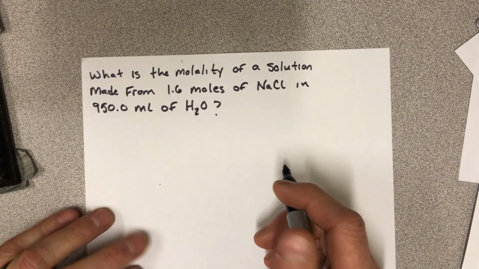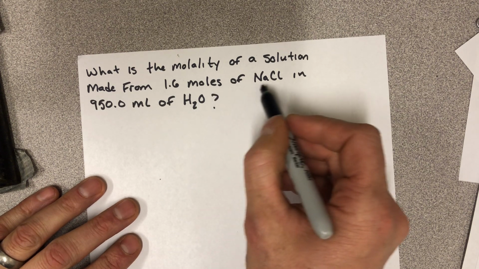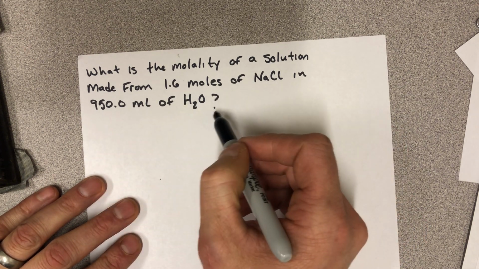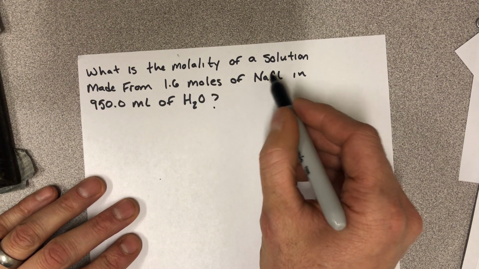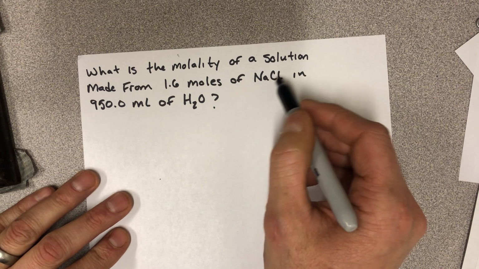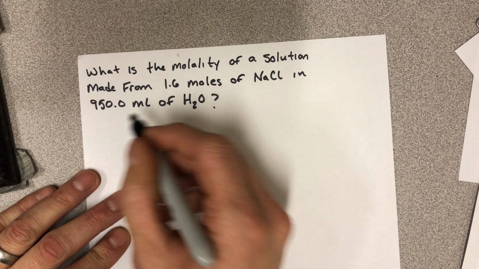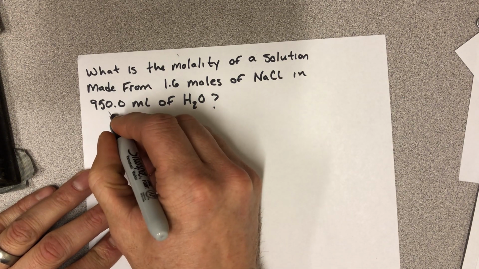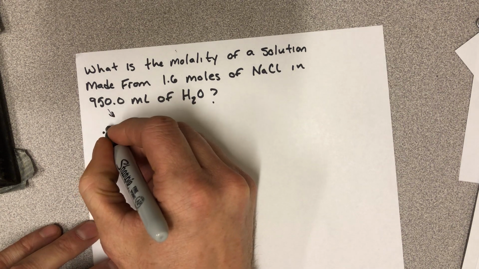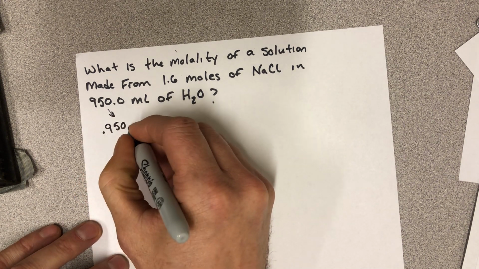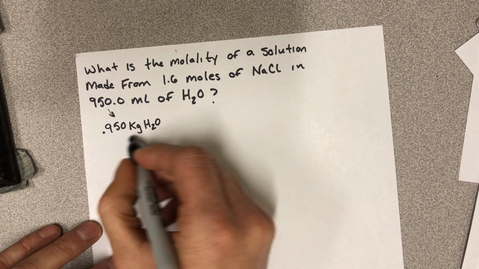Okay, so let's do a couple of practice problems here. This first one's nice and easy. What is the molality of a solution made from 1.6 moles of sodium chloride in 950 milliliters of water? Again, this sodium chloride could actually be anything in this problem. It doesn't matter what this is because we're not dealing with grams. The only change we need to make here right away is to divide the 950 by 1,000, and this is 0.950 kilograms of water. And that's the number we'll use in our problem.